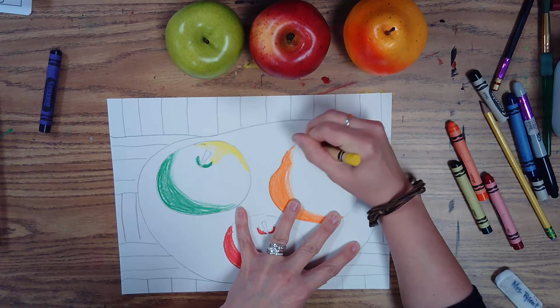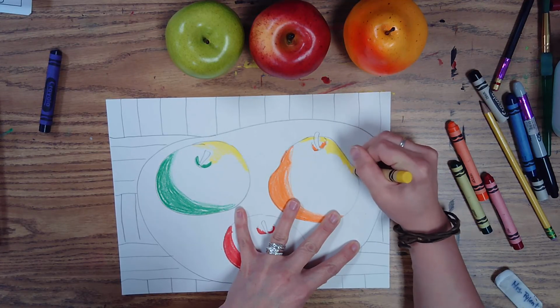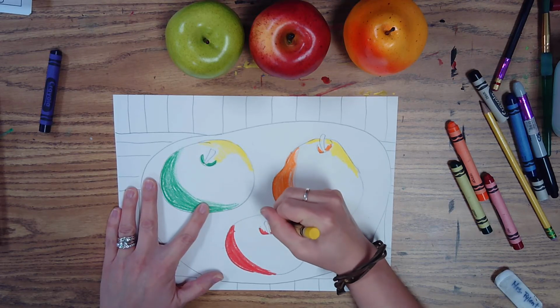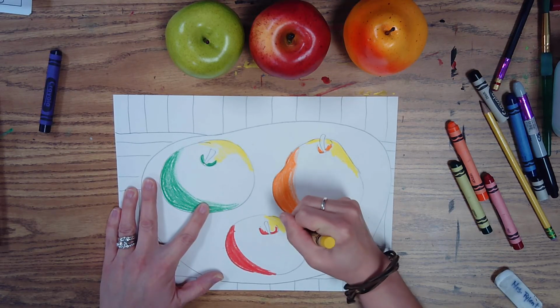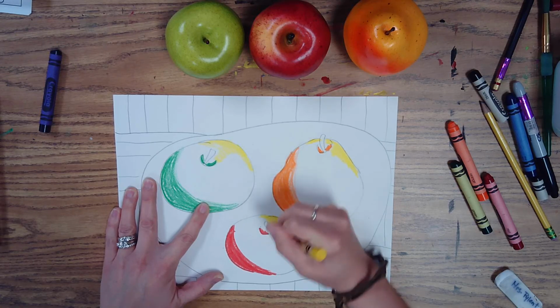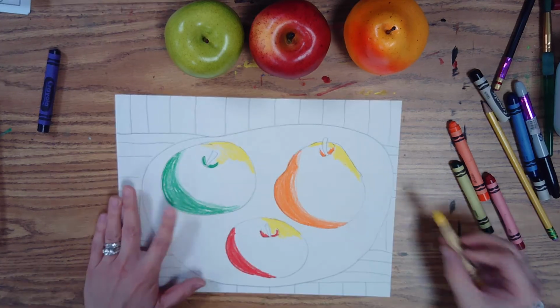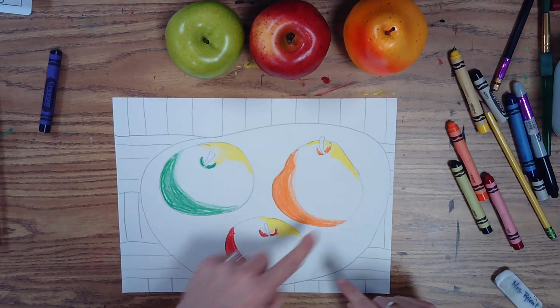Just coloring in the top area with that nice bright yellow. Now if we were painting, we could probably mix white in there. Add a little bit more over here. There. So now what I'm going to do is fill these big spaces in.